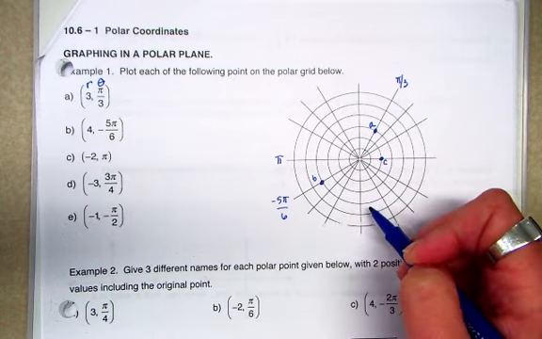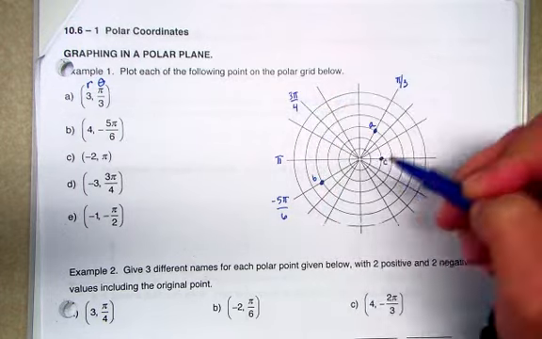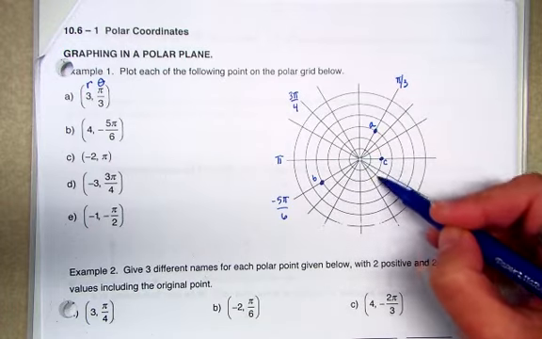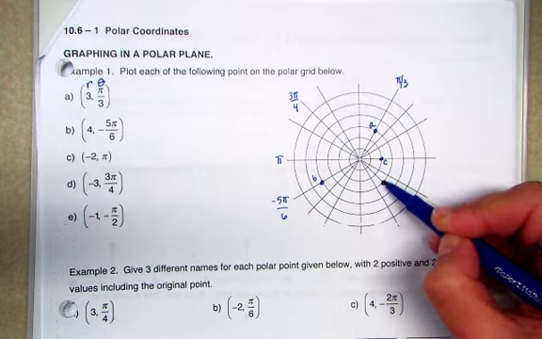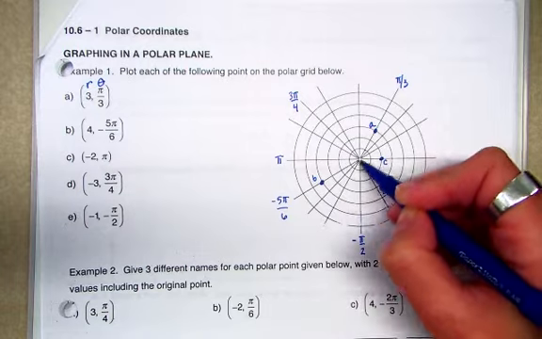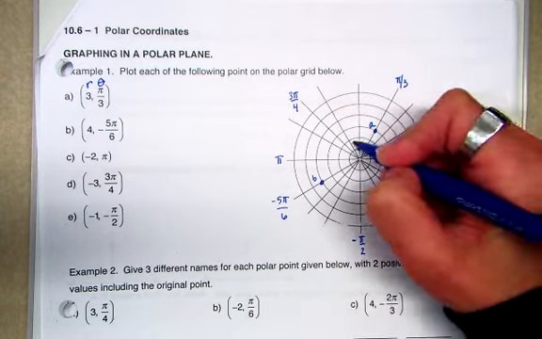Point D, negative 3, with the angle 3 pi over 4. So here's 3 pi over 4, and the radius, though, is negative 3. So along this same line down here, I go negative 1, 2, 3. And there is point D. And then the last point E, negative 1, negative pi over 2. Again, negative pi over 2 would be down here, but then I want to go negative 1, so I'm actually going up in the other direction, and that would be point E.